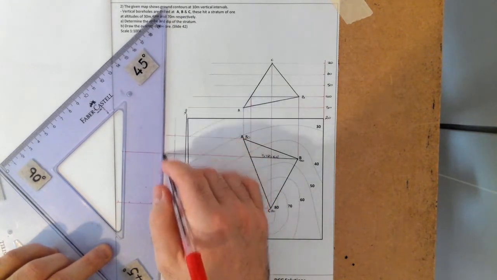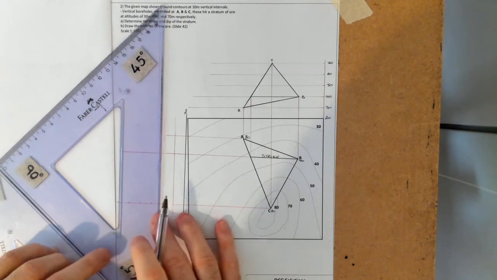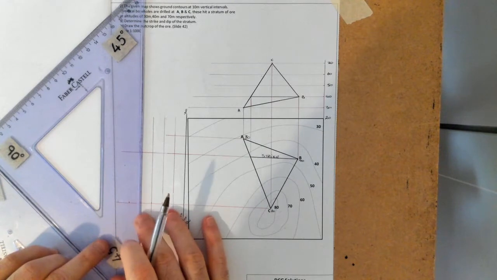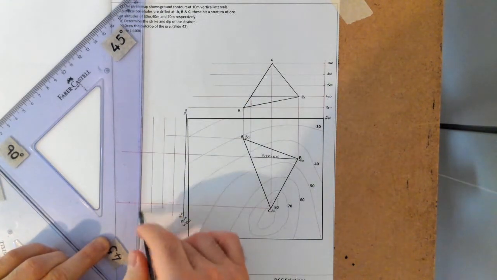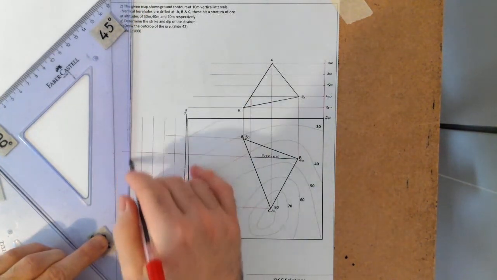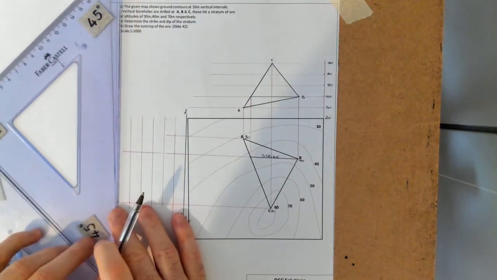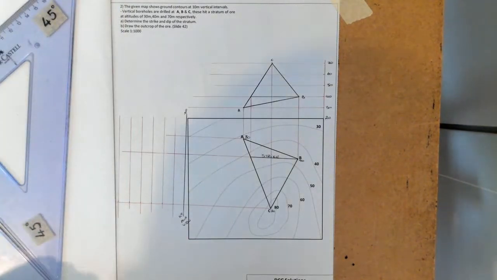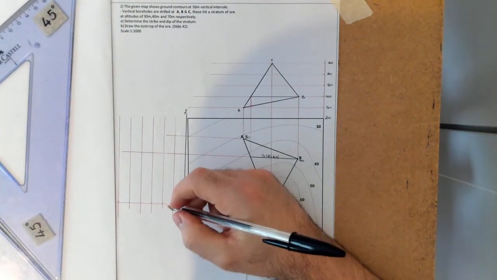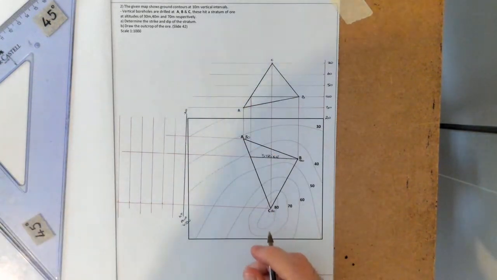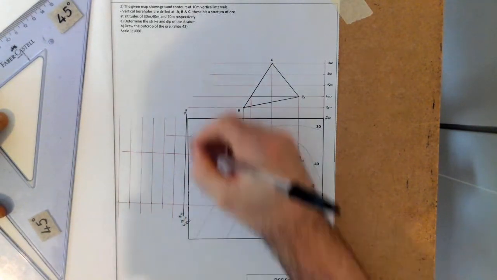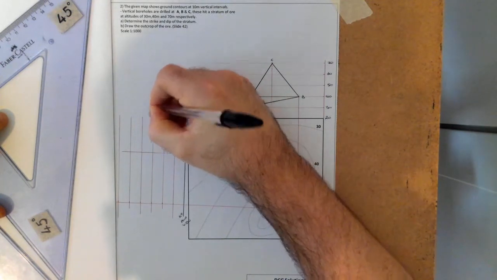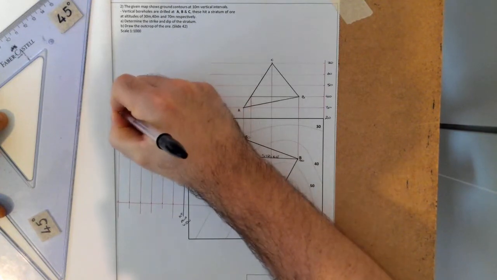That's 30, 40, 50, 60, 70, and finally 80. So putting those in, I'm just thinking, I'll actually locate my points now first. So if this one was the 20, then 30, 40, 50, 60, 70 and 80.